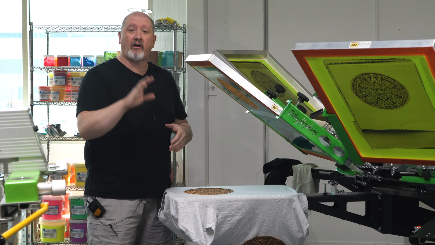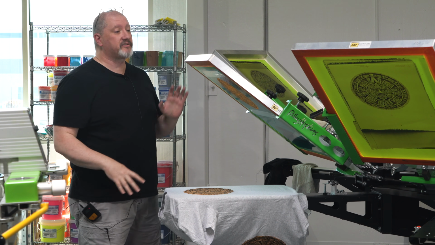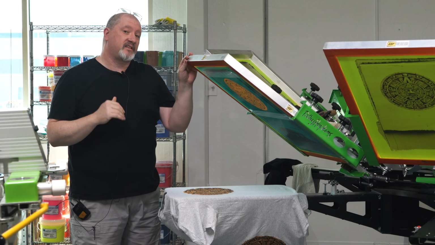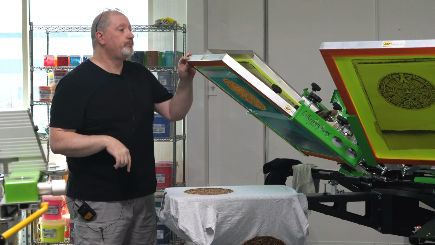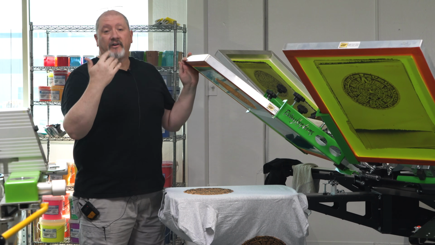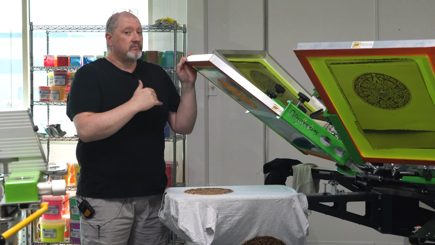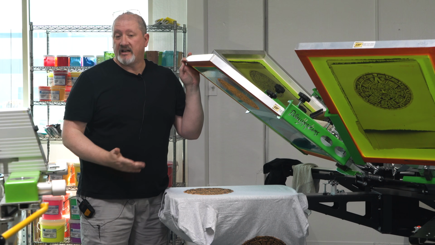Anyways, deeper detail on exposing a screen, thick stencils, 158 mesh. You can see that the back of the screen is absolutely glossy. There's that much emulsion down. And then my 305 is just a 1-in-1 coat, standard 305 high mesh printing, high detail.